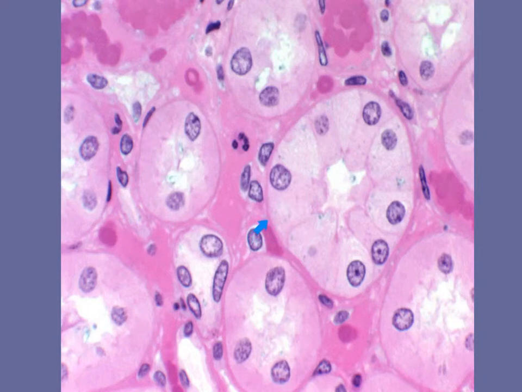But our collecting tube, which is what we see all through this slide, appears a much lighter pink. So look for the light pink, we'll call them donuts, structures, and that's how you will identify the collecting tubules.